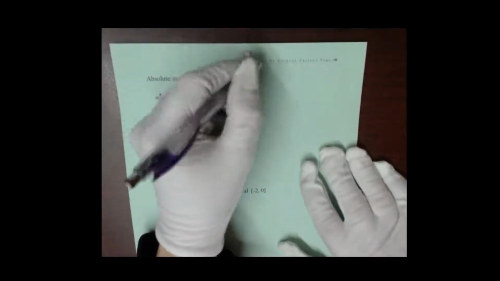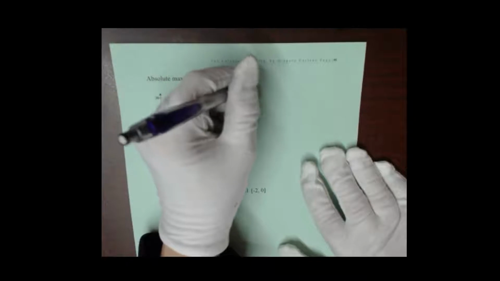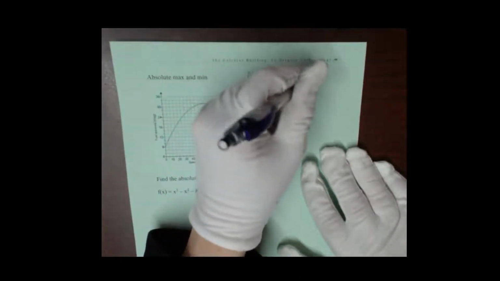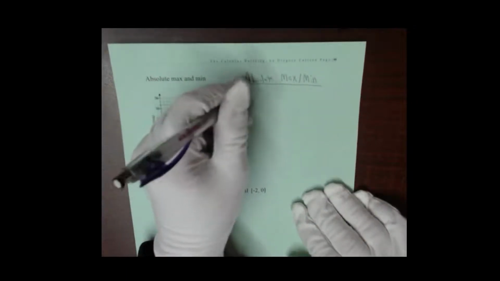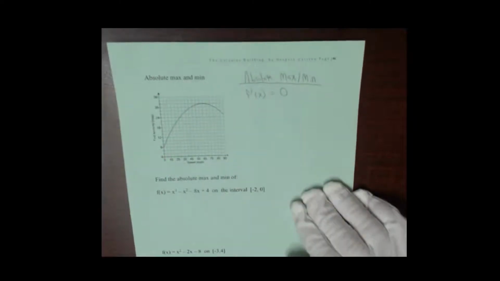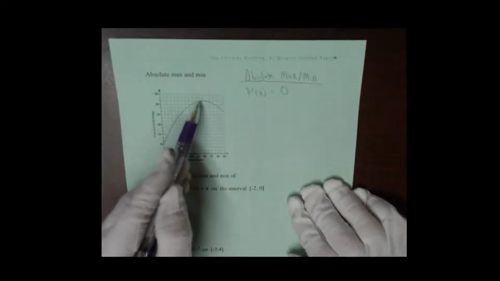Now, it's basically exactly the same as what we did before, but there's one extra rule. So here's the idea for absolute max and min. Once again, we take the first derivative and we see where that first derivative is equal to 0. By default, where that's equal to 0 is a likely candidate for a maximum or a minimum.